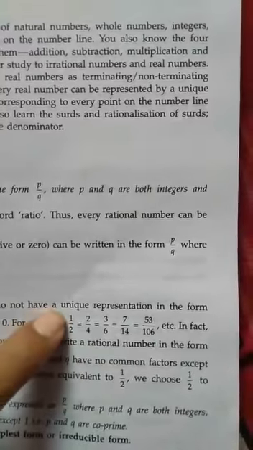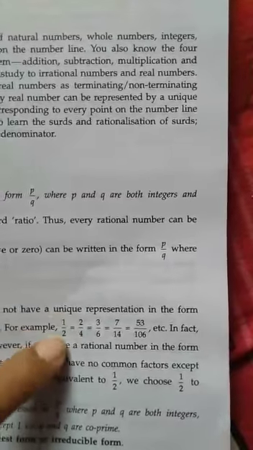Clear? Now suppose we consider a rational number, like half. If we multiply both the numerator and the denominator by 2, we will get 2 by 4. If we multiply both 1 and 2 by 3, we will get 3 by 6. If we multiply both the numerator and denominator by other numbers, then also we will get a result. We can say that 1 by 2 is equal to 2 by 4, equal to 3 by 6, equal to 7 by 14. All the numbers are in p by q form, and their value is ultimately the same. So they are called equivalent rational numbers.